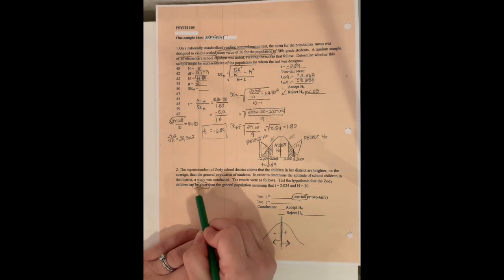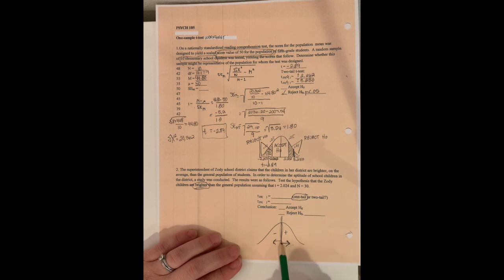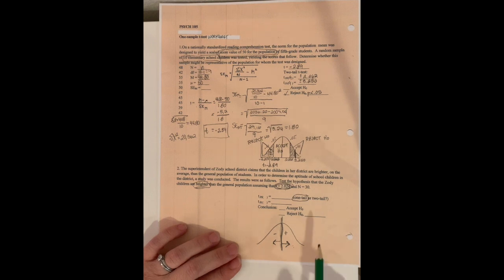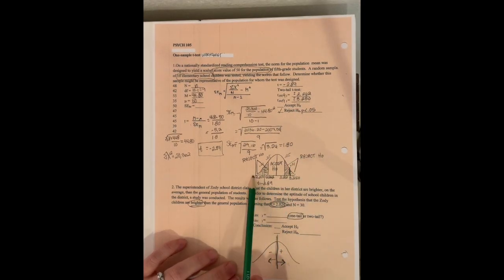But because we're predicting that the students are going to be brighter than the population, this is the population, our sample is the t-value here. We're predicting that our t-value is going to be above the population. So we're predicting a positive t-value. And so when you predict a positive t-value, then you have to make your critical values positive. And so you cannot do what you can do in a two-tail test where you can put critical values on both sides of the curve.